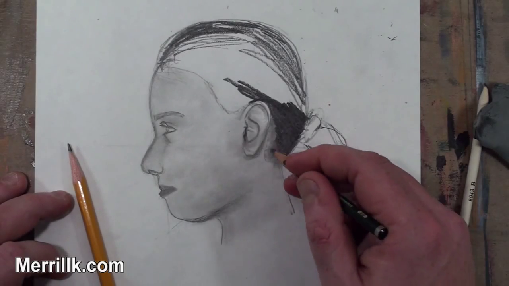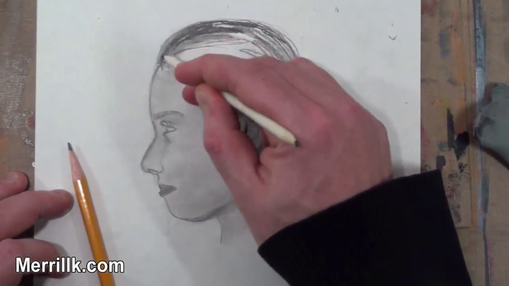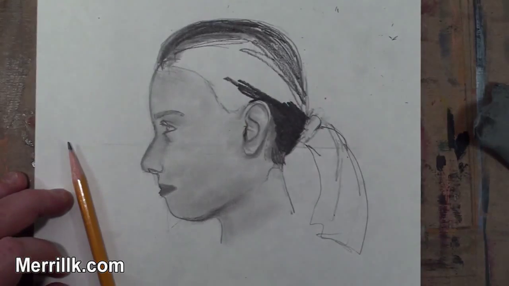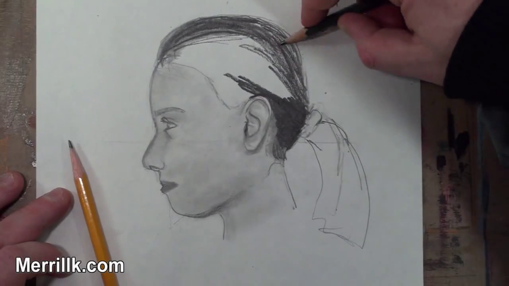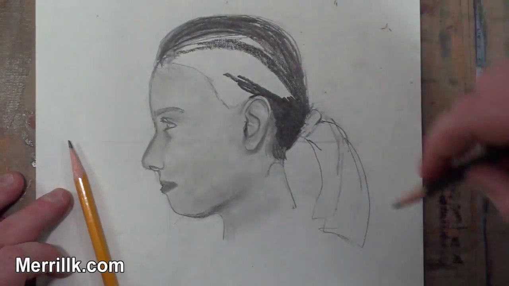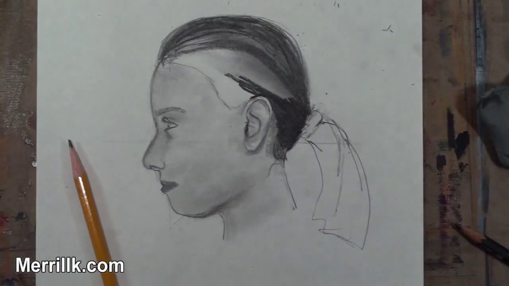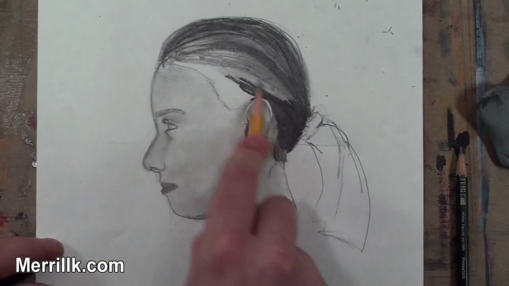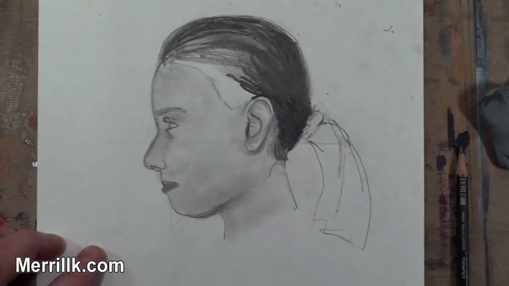The green pencil is a 6B, and the yellow pencil is an HB pencil, or a regular number 2. And now that I have my proportions correct, this is where the fun begins. This is where you really start to bring the person that you're drawing to life.